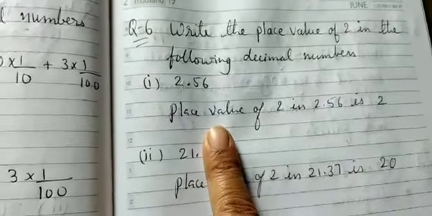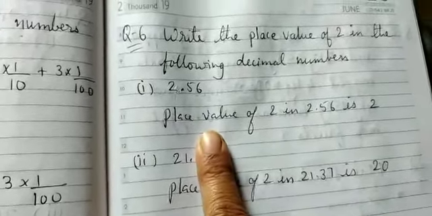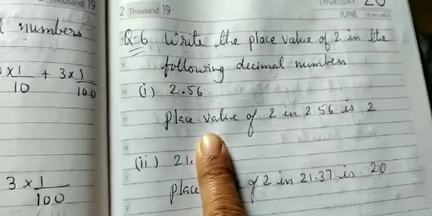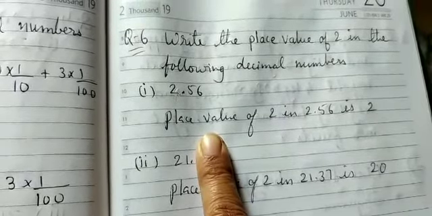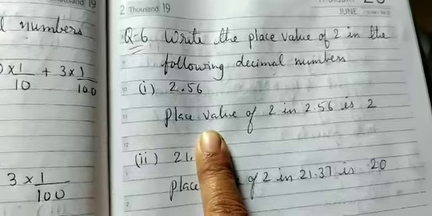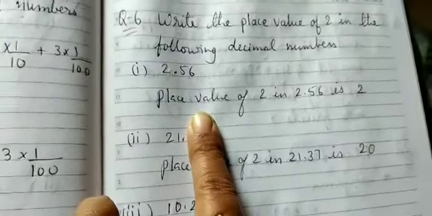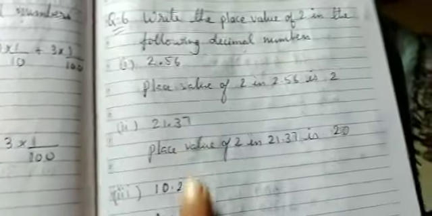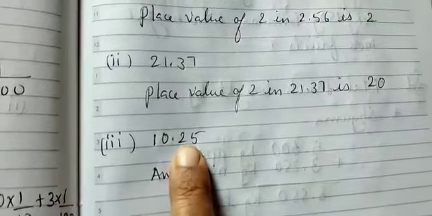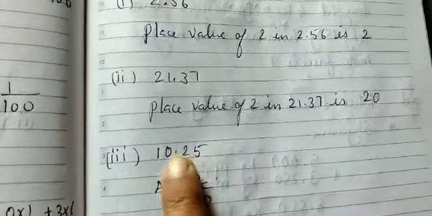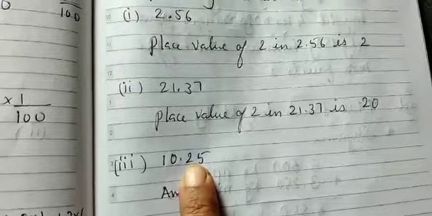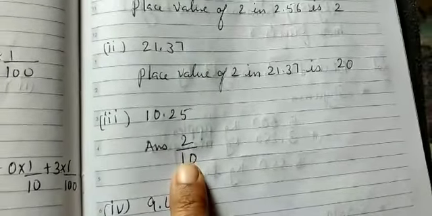You need not look at this, you only have to see the digit before the decimal point. 20, it holds tens place, so it's 20. Now here in this case 2 holds the tenths after decimal point, that is tenths place. So 2 multiplied by 1 by 10 gives you 2 upon 10.